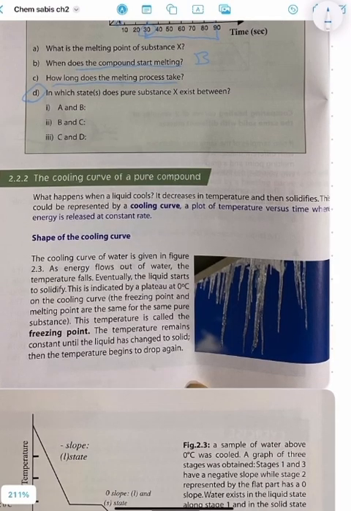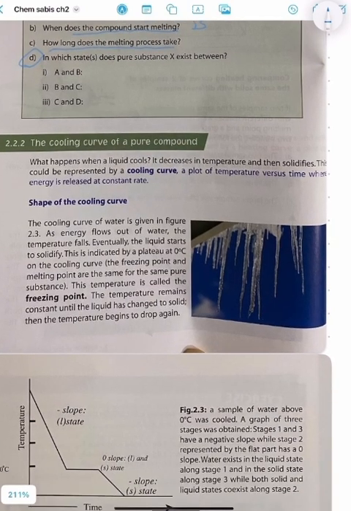Let's go to the cooling behavior or cooling curve of pure substance. For heating curve, we increase the temperature. For cooling curve, we decrease the temperature in order for it to be cooled down to change the state. For example, let's say we change liquid to solid. You put it in the freezer, right? So you have low temperature or decrease the temperature.